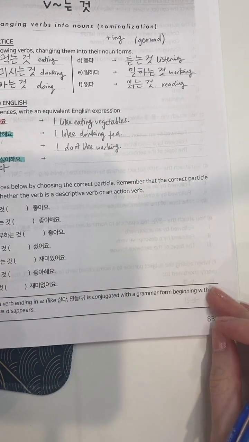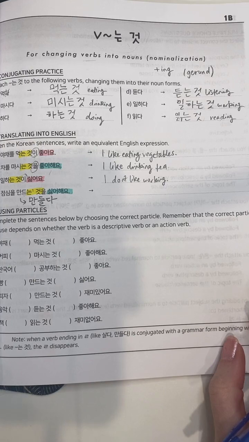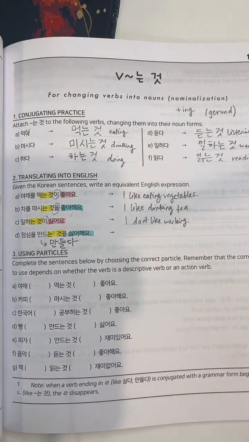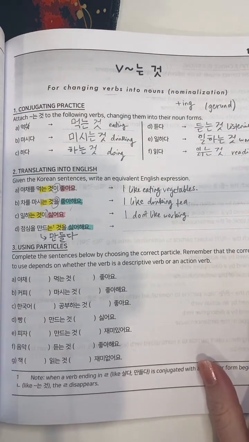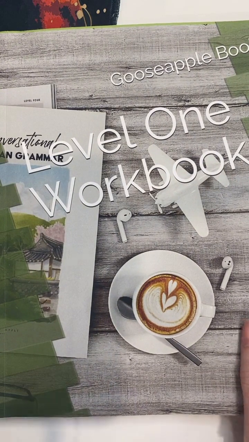Depends. And you add 는 것 at the end, no matter if the verb ends on a consonant or a vowel? Yes, correct. For this grammar conjugation, you use 는 것 for all verbs. It doesn't matter if they end on a consonant or a vowel. This is the book right here.